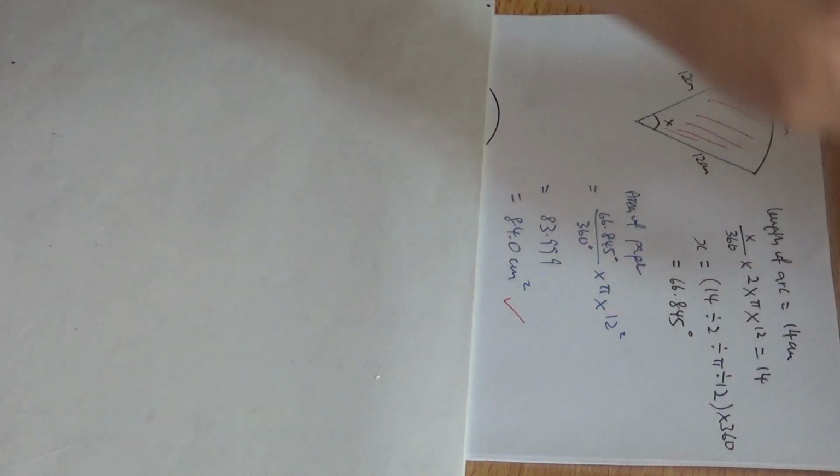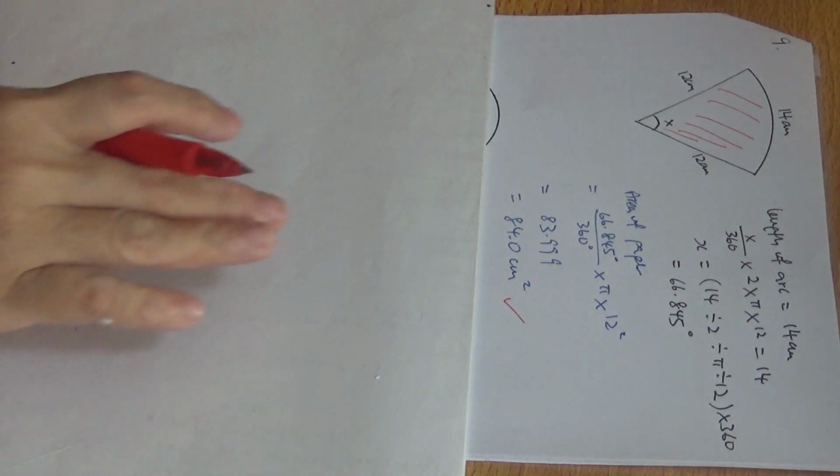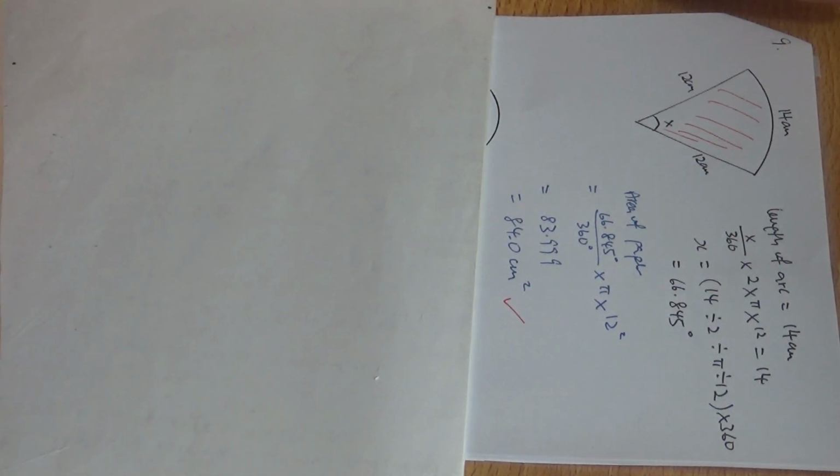Now, the last question that we have is question number 10. Question number 10 states that the figure shows two circular discs with radii 11 and 7 cm touching each other at R and lying on a straight line MPQN. Show the angle PAB is approximately 77.2 degrees and hence find the area of the shaded region.